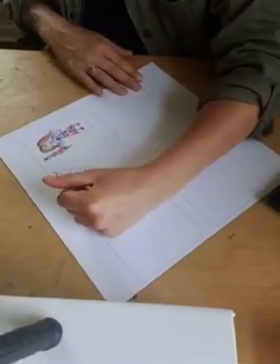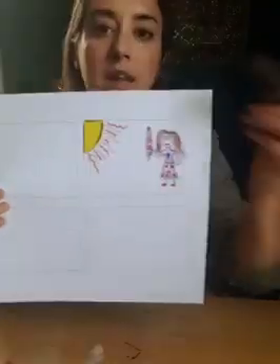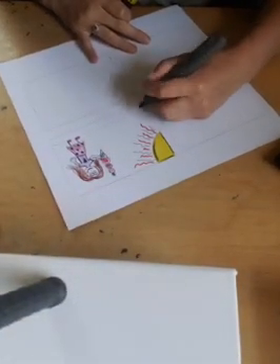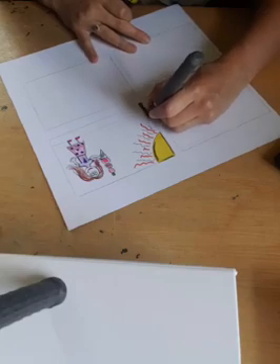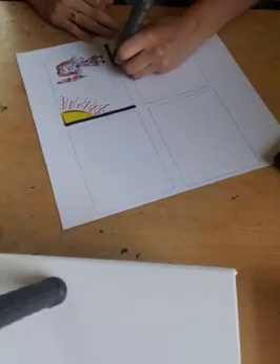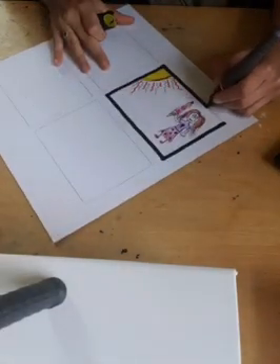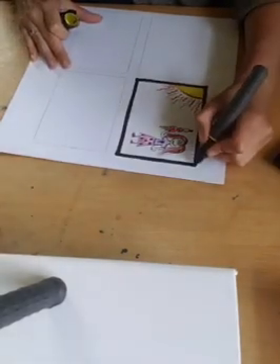Now, before I go any further, I'm going to go ahead and outline my panels in a big thick black Sharpie so we can really tell the difference between the different pictures. So let's do that. It's probably not a bad place to start, honestly. It just looks so much better.